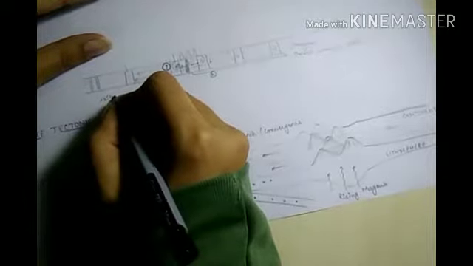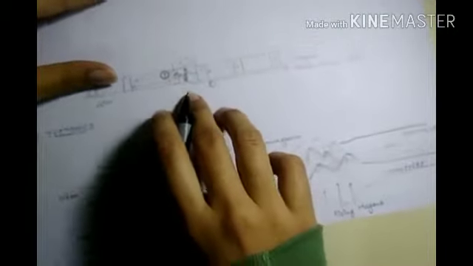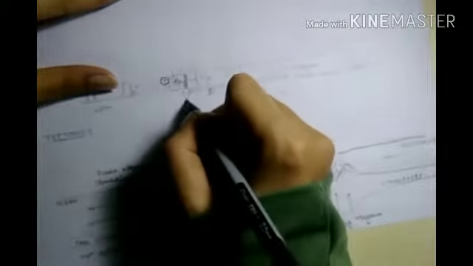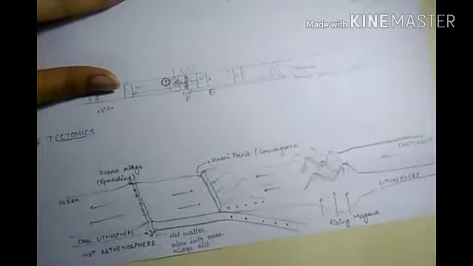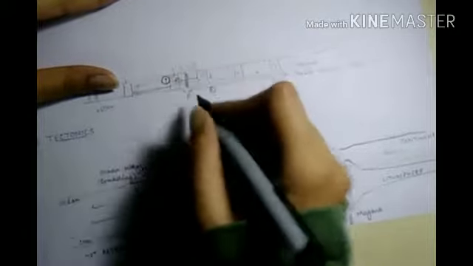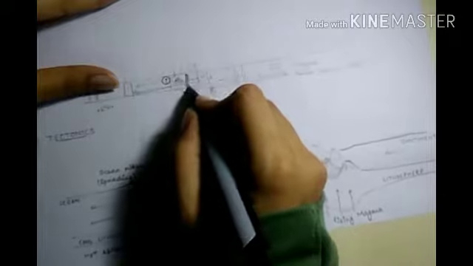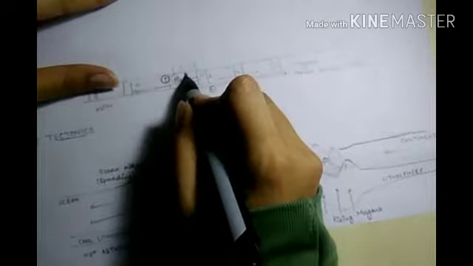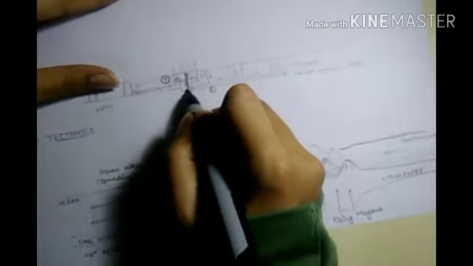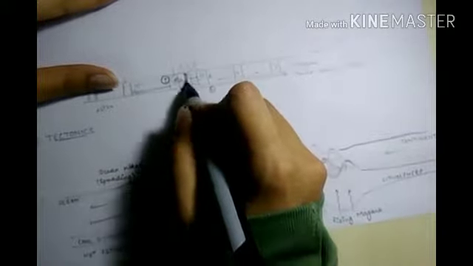This magma is rising up, and as the plates move apart, this area is filled by the hot molten magma, and this is forming ridges. This is how oceanic ridges were formed.